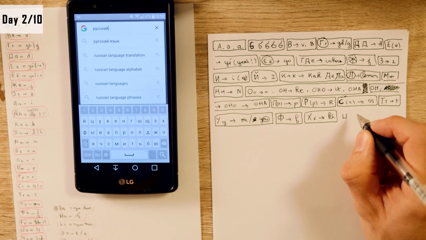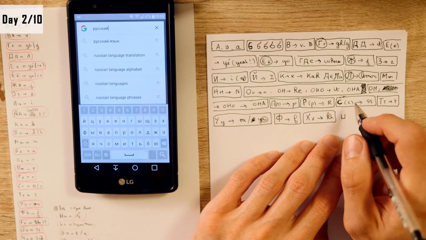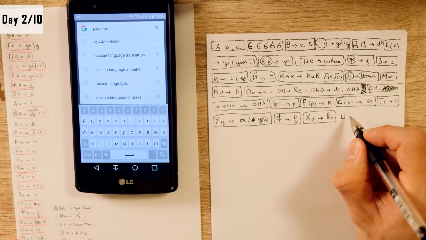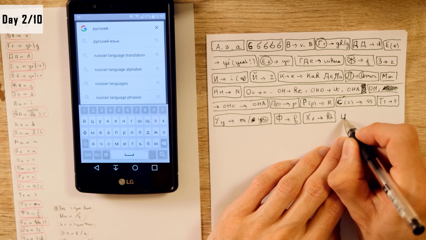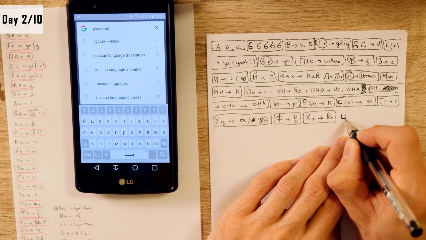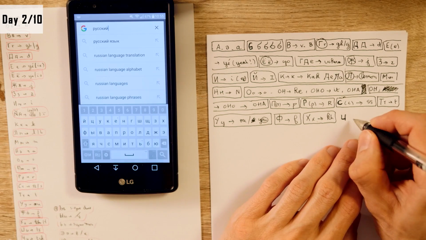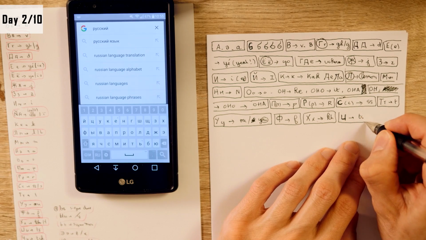Maybe it was this one, the ts sound. So I will just check quickly here. Yeah, so maybe it was with a bit like this, just a small part below, like here. And so it's a kind of ts sound.